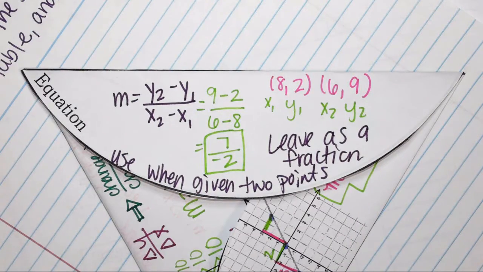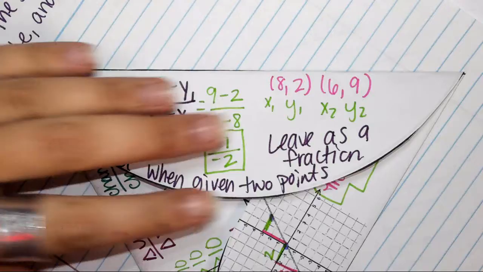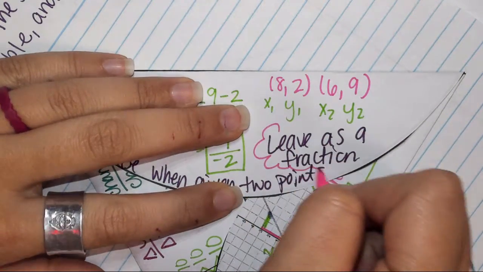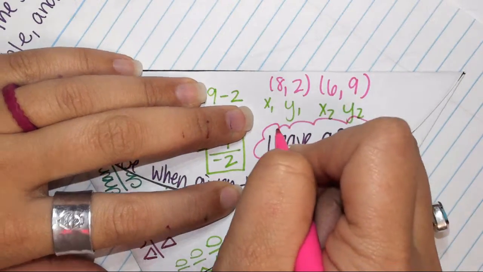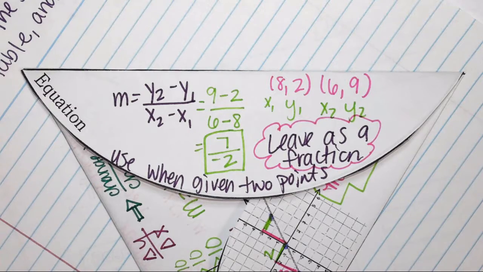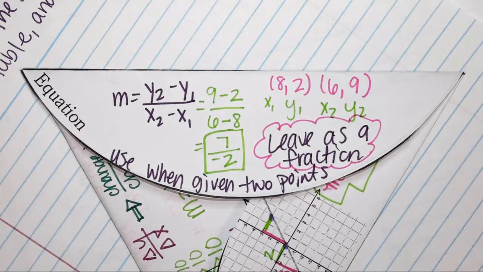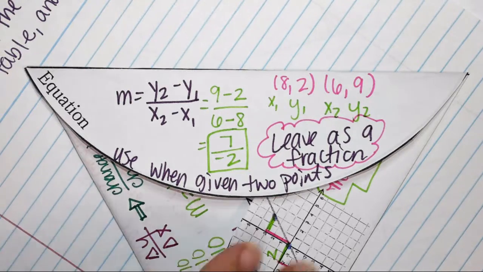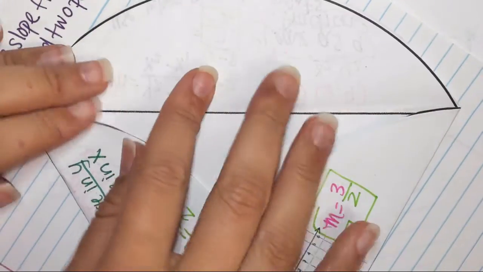I have to say it every single year, and I have to say it 45 times, and some of you will still divide and put a decimal, or you'll do a mixed number, and you can't with slope, because it's the rise, then the run, not rise and then a decimal. Does everyone understand? Now let's open this, and we're going to try one without me, okay?